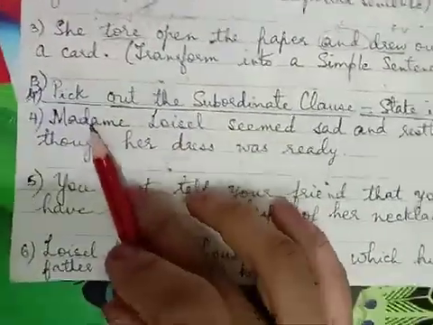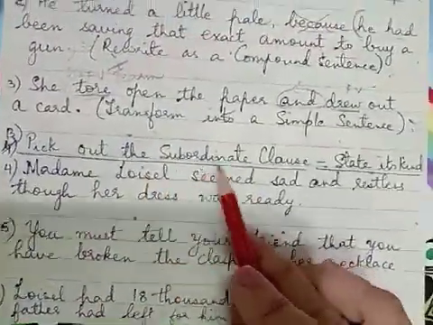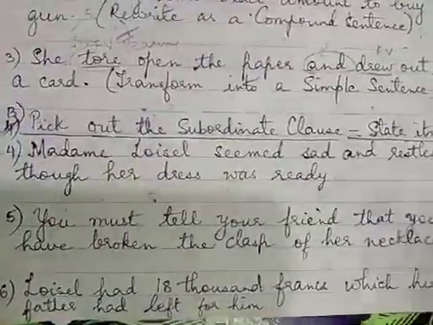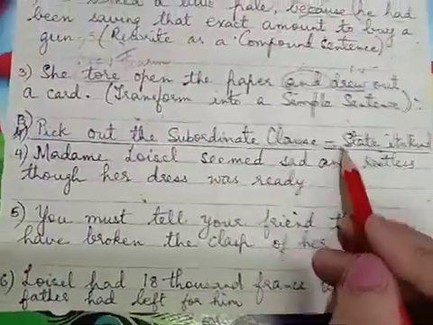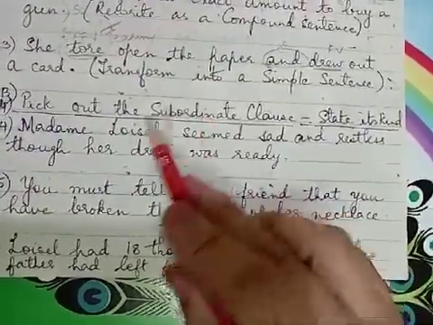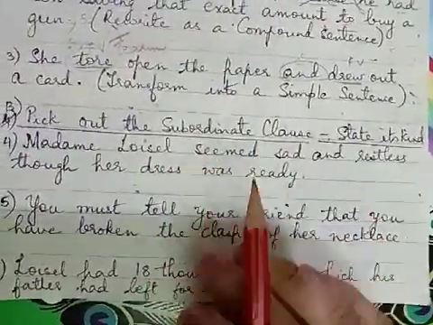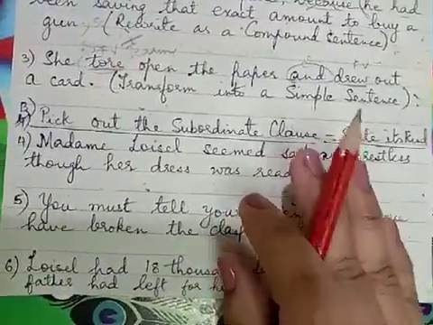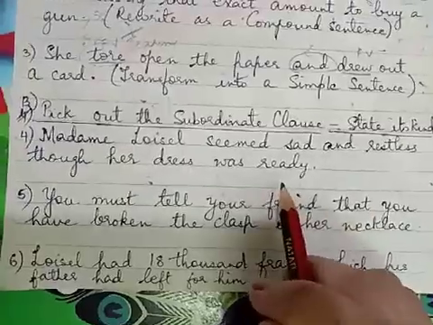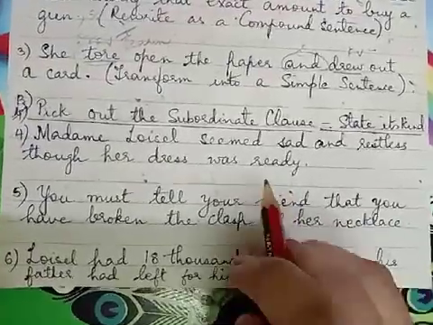The next topic here, I have 3 sentences for you where you have to pick out the subordinate clause and state its kind. Now, for the unit test, we have done only noun clauses, but you'll have already learned adjective and adverb clauses in the first term. So you have to know to differentiate between all the 3 clauses, and you have to know to identify whether the given sentence has an adjective clause, adverb clause, or a noun clause.